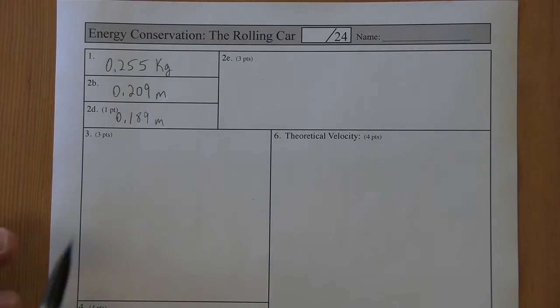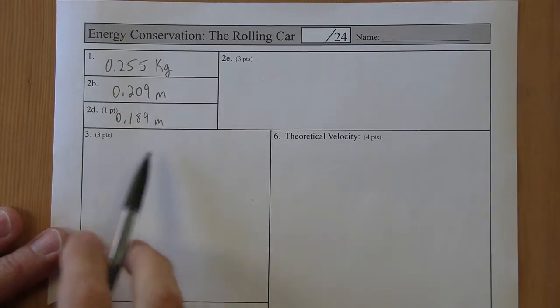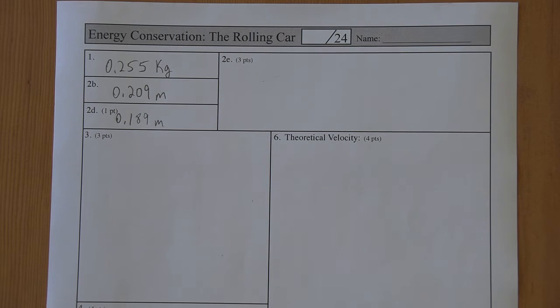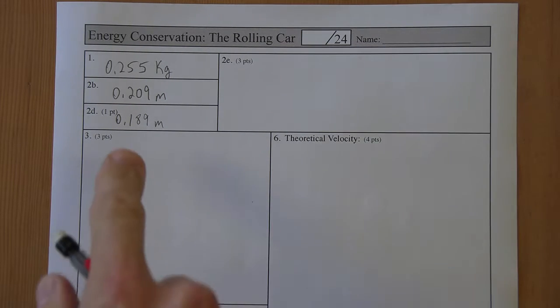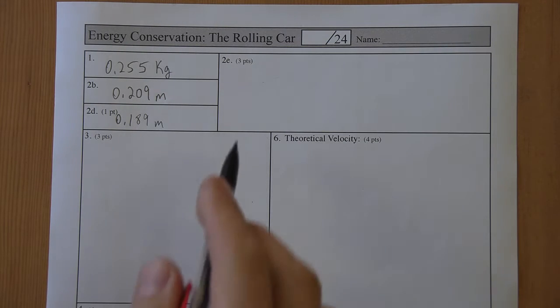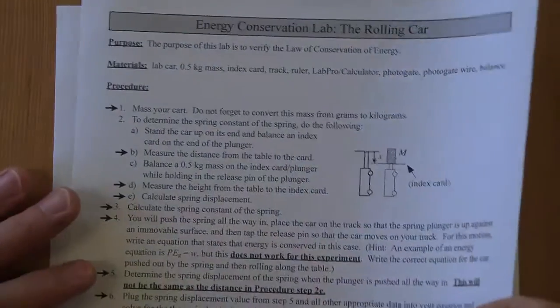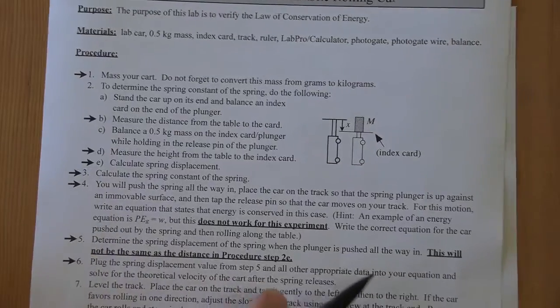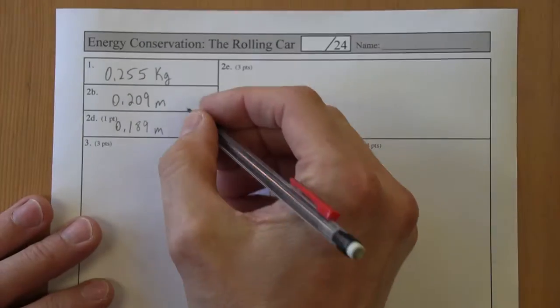So these are the numbers that I've recorded so far in this experiment. Again, you're not recording these actual numbers because you're going to go into the document in the Google Stream to get your own data. Now, we're up to 2E in the procedure. 2E says calculate the spring displacement, and you do that somehow from these numbers.